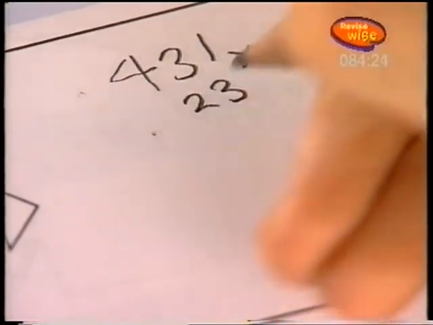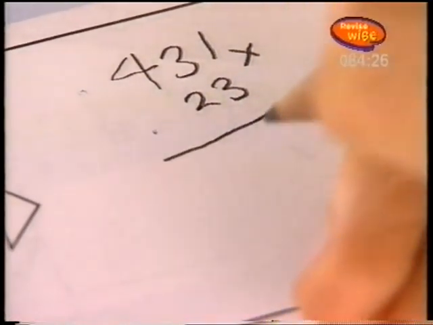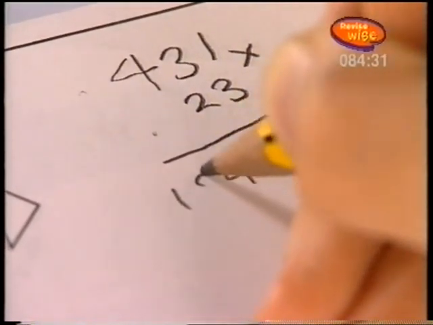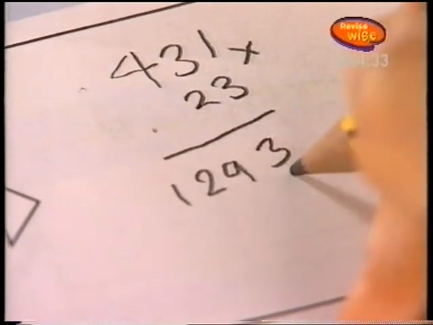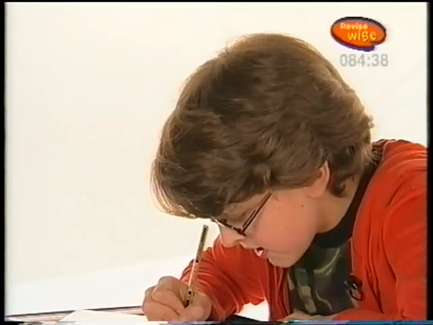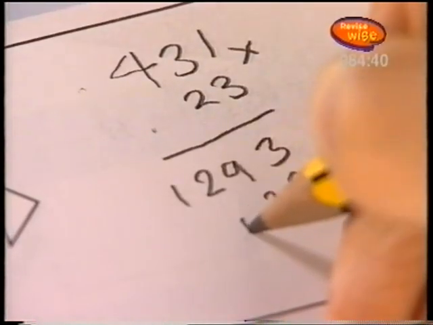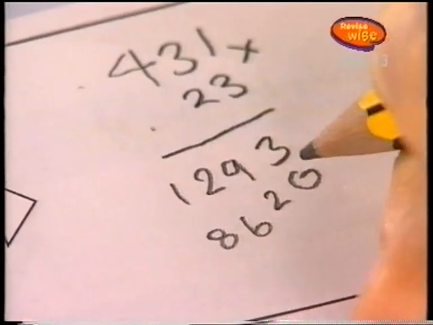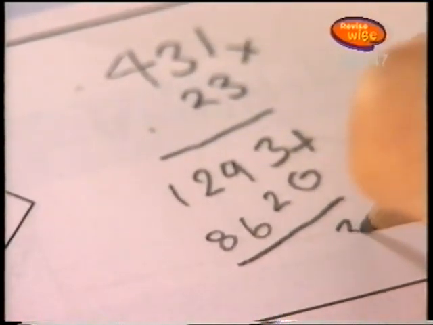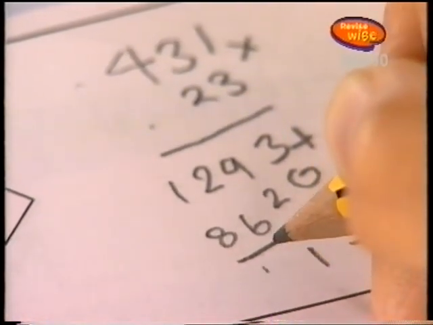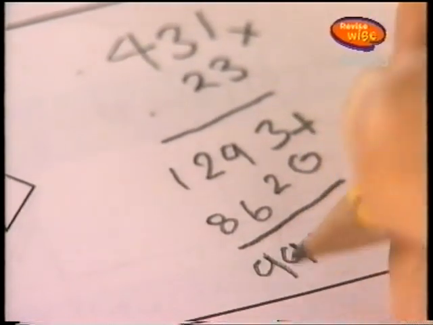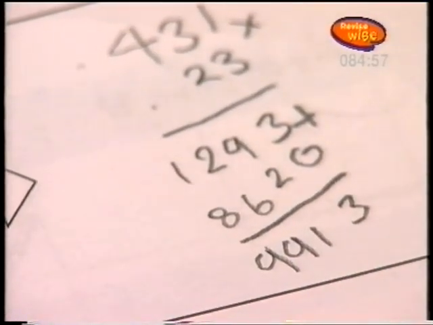OK, so now do the sum. 431 times 3 is 1,293. 431 times 20 is 8,620, and you add them up, to get 9,913.